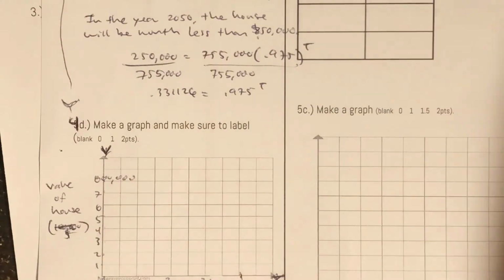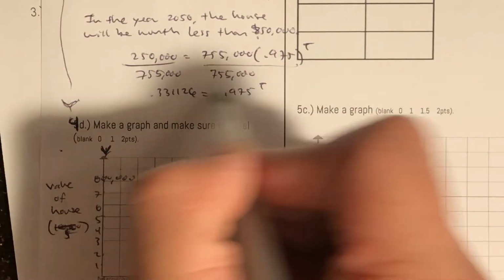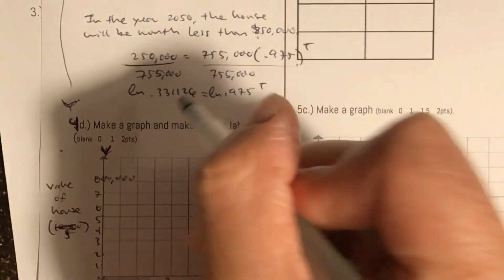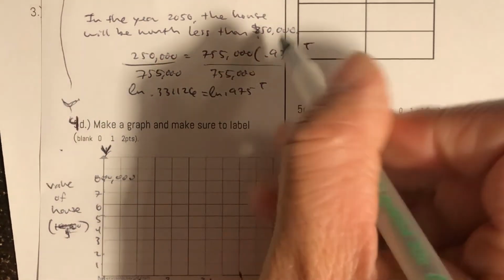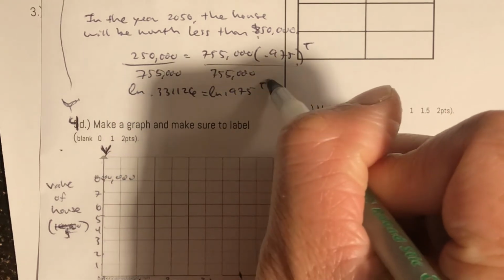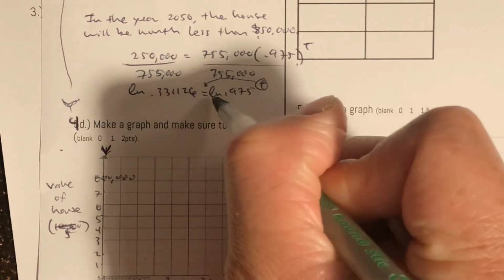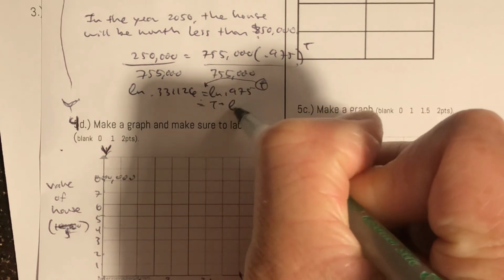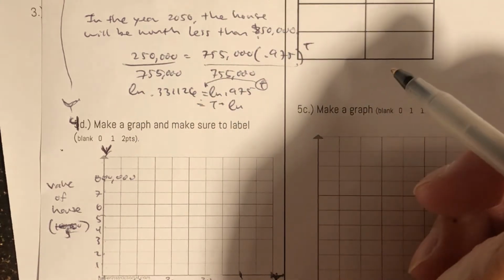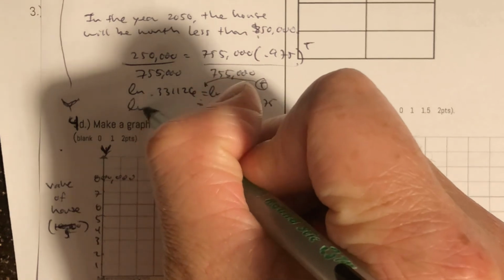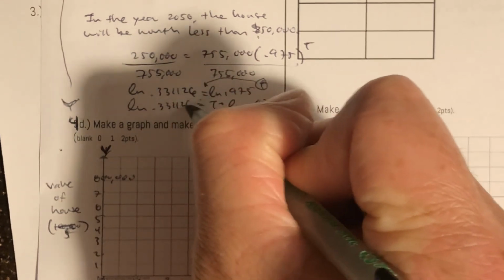And then what you can do here, we haven't done this before, is you can either put log or natural log in front. So you're applying the natural log to both sides. Remember what happens in natural logs, the power becomes coefficient. So you have t times ln of 0.975 and all of this over here.